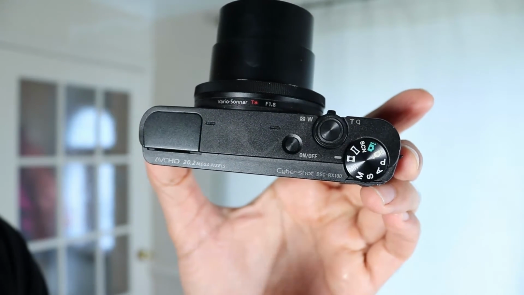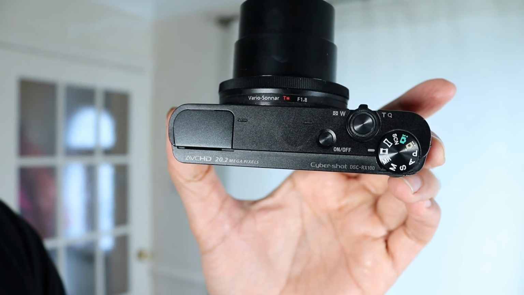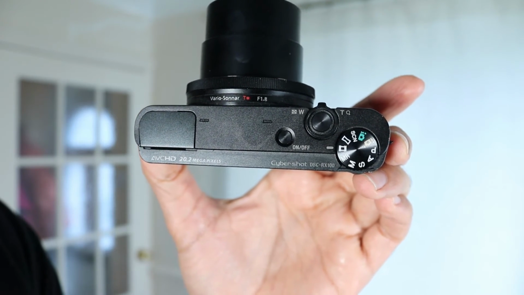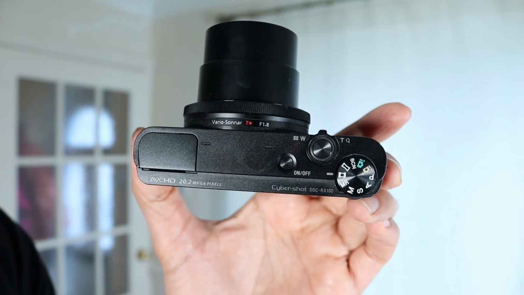Another thing to point out is if you look at the top of the camera, it is advertised as AVCHD 20.2 megapixels. It is because only a file type of AVCHD can film in 20.2 megapixels. One of the drawbacks of AVCHD file format is that after importing the file to your computer, you would not be able to delete the files through your computer. You need to come to your camera and manually delete the AVCHD files. That's the only downside. Otherwise, it gives you a better quality.